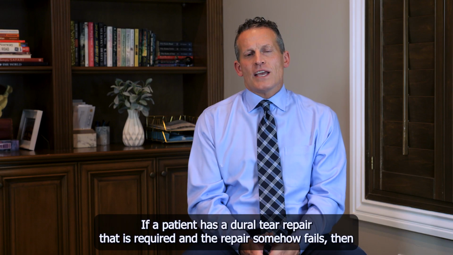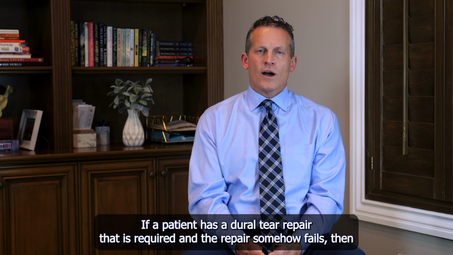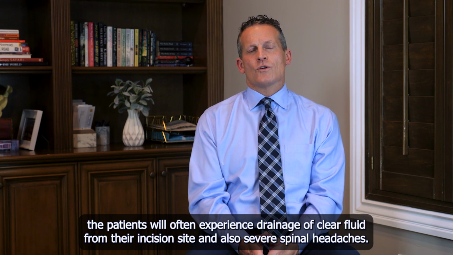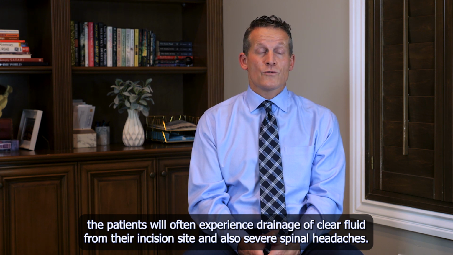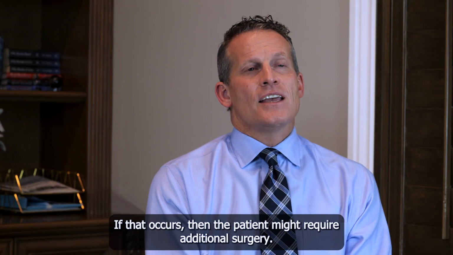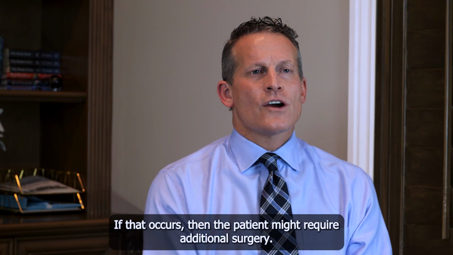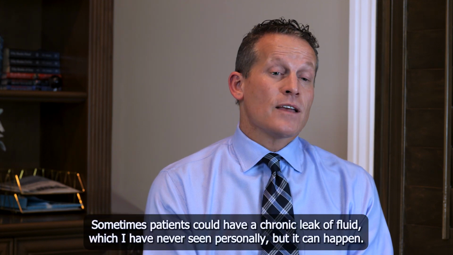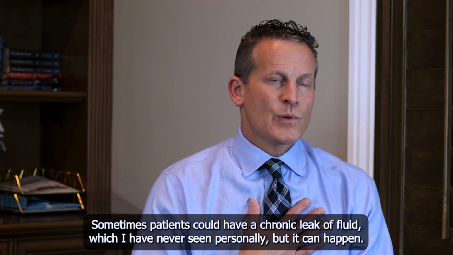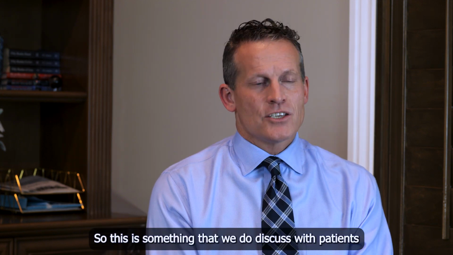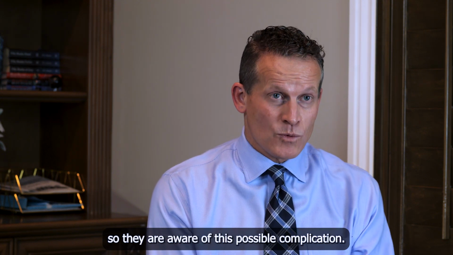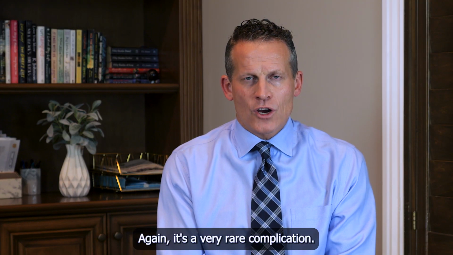taken. If a patient has a dural tear repair that is required and the repair somehow fails, then the patients will often experience drainage of clear fluid from their incision site and also severe spinal headaches. If that occurs, then the patient might require additional surgery. Sometimes patients could have a chronic leak of fluid, which I have never seen personally, but it can happen. So this is something that we do discuss with patients so they are aware of this possible complication. Again, it's a very rare complication.